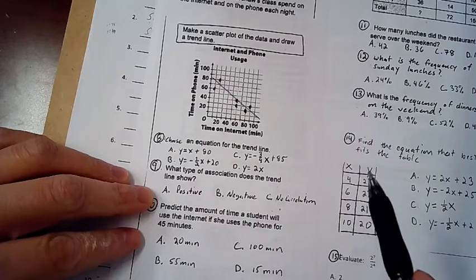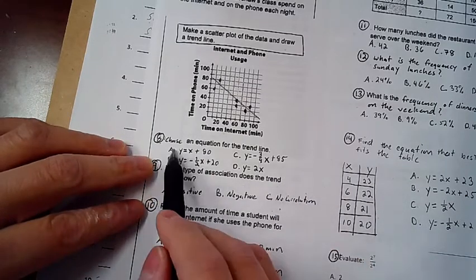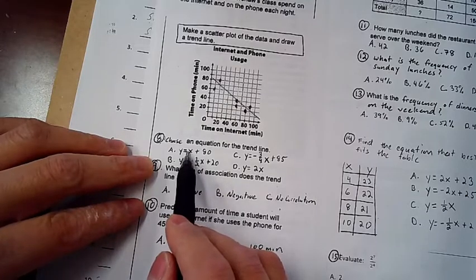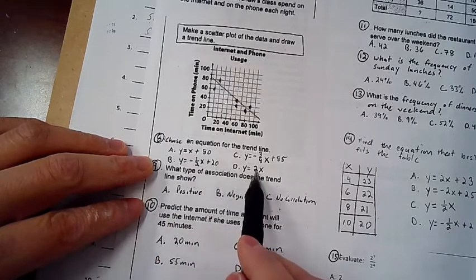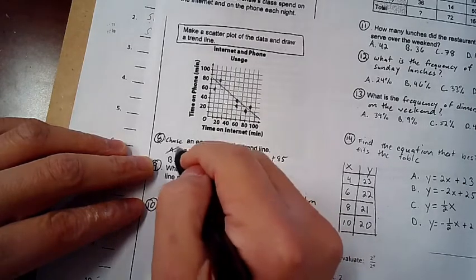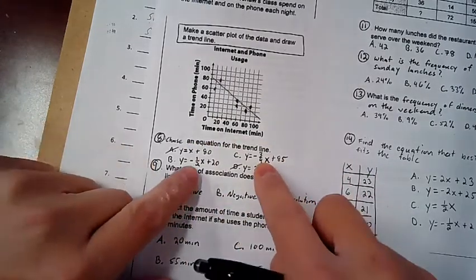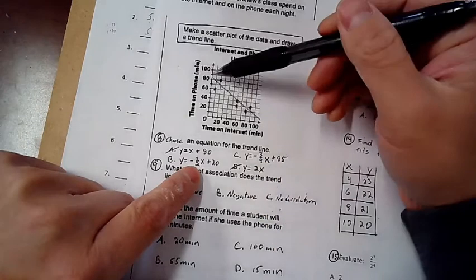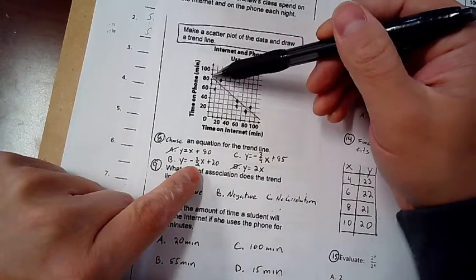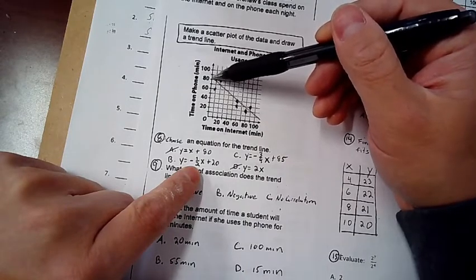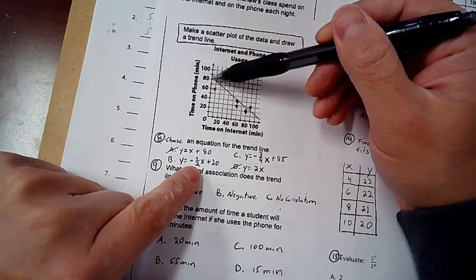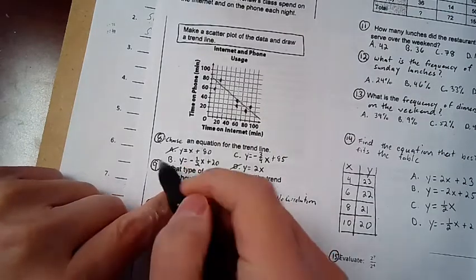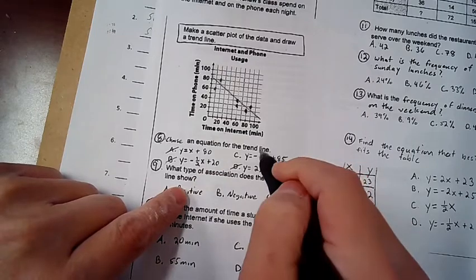Since it should be a negative slope, let's look at A and D. Those have positive slopes, right? A has a slope of 1/1 positive. D has a slope of 2/1 positive. So it's not A and it's not D. It's one of these two. Now let's look at the y-intercept of our trend line. It's between 80 and 85, somewhere around there. The y-intercept for B is 20, so we know it's not B. The y-intercept should be about 85.